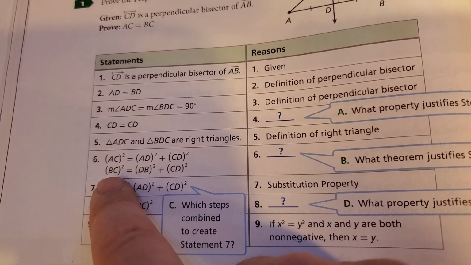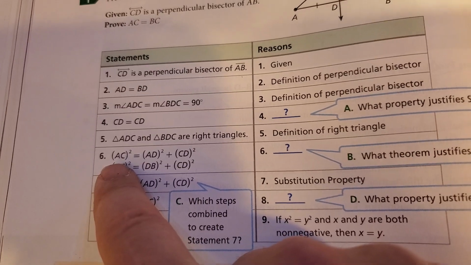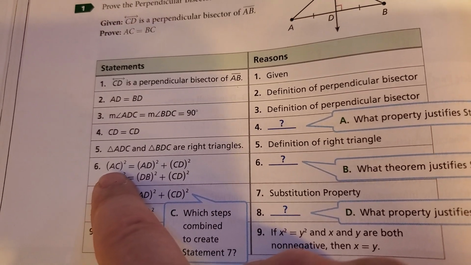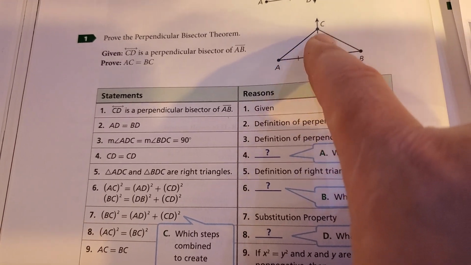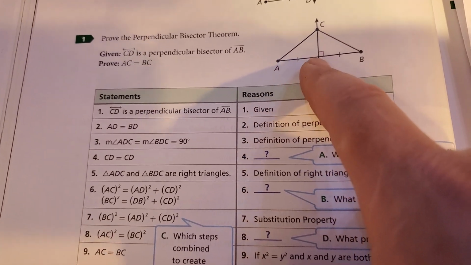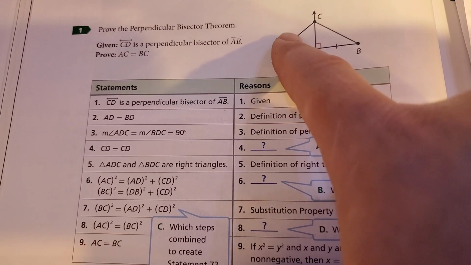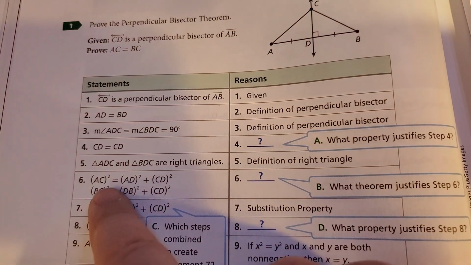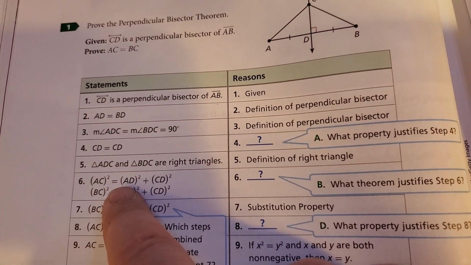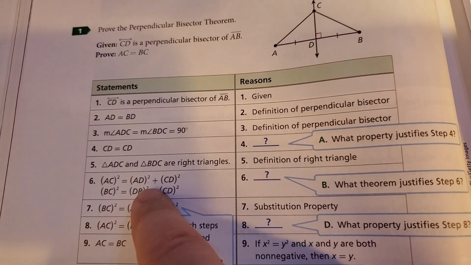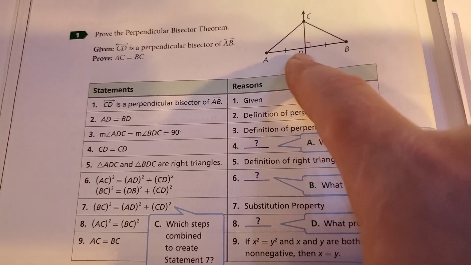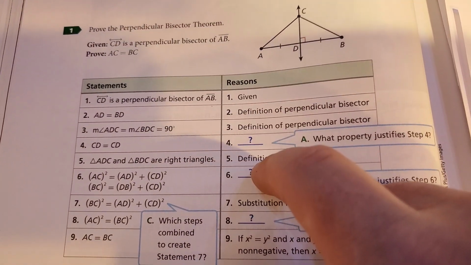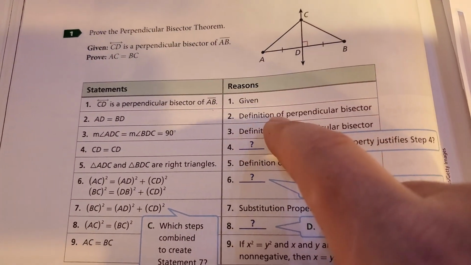Because in step 6, they're saying that this side AC, see there it is, is the hypotenuse across from the right angle of the right triangle. AC squared equals AD squared plus CD squared. AD and CD are the legs of that right triangle, the one on the left side.